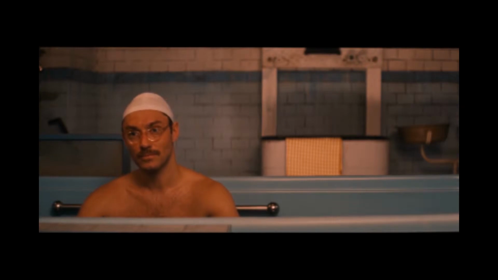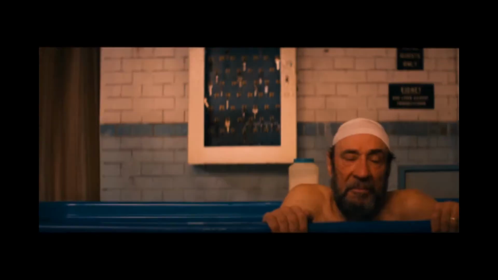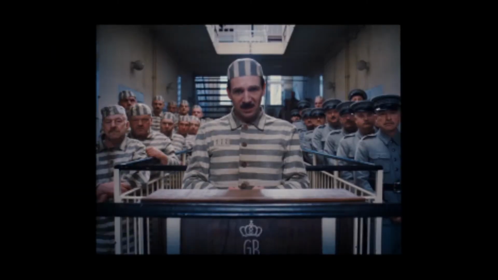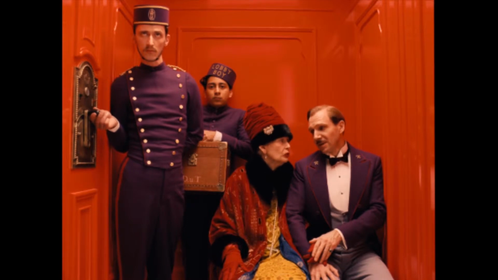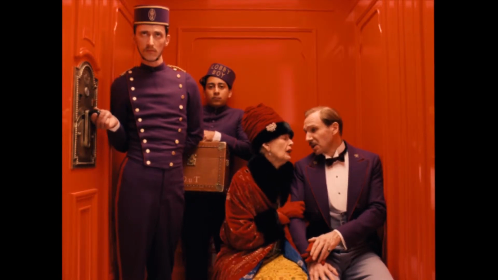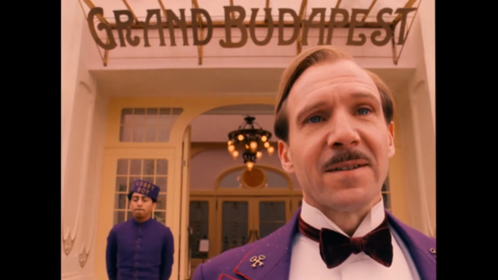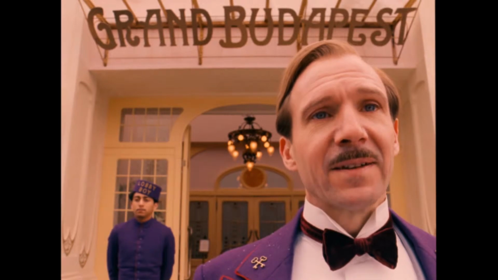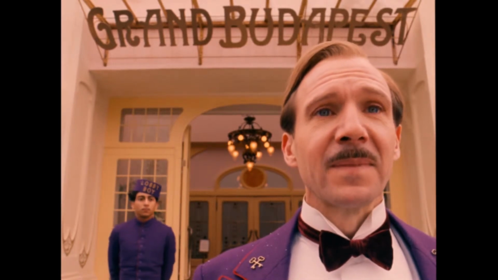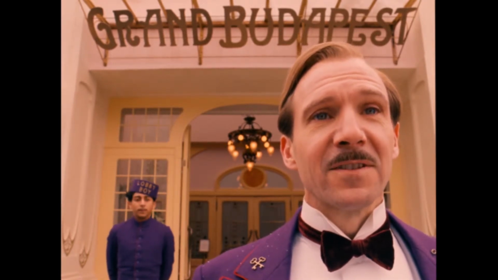Another point to discuss is staging and composition. A prime example of this can include how much space a person takes in the frame and how they are positioned. Near the beginning of the film, Zero is often framed in the background of shots on the edge, while Gustave is central and larger in the frame. This shows Zero's compliance and obedience to his boss, as Monsieur Gustave is the dominating subject of the frame.